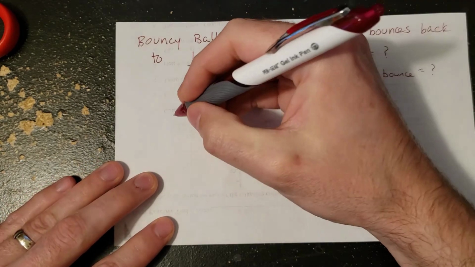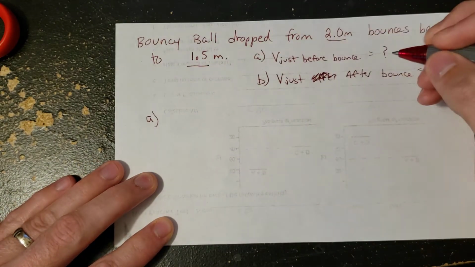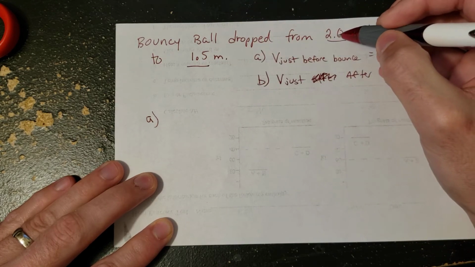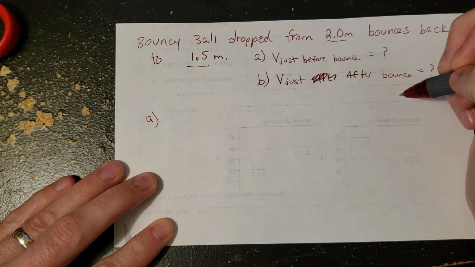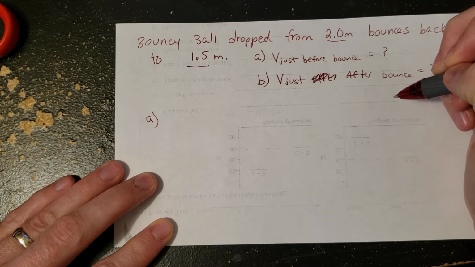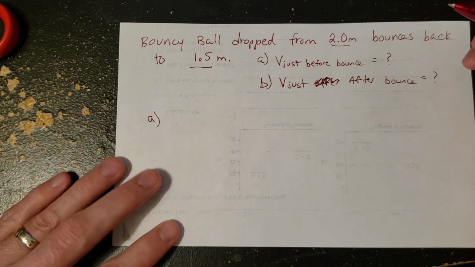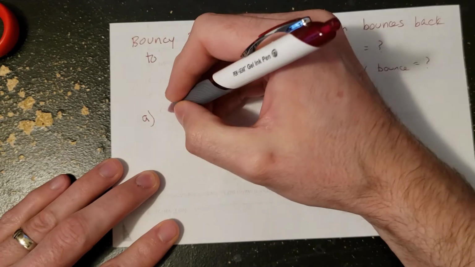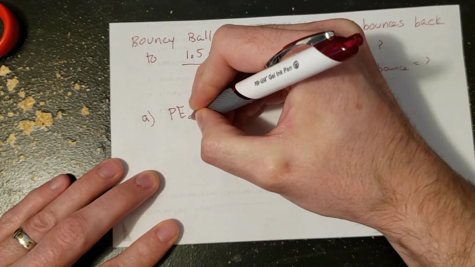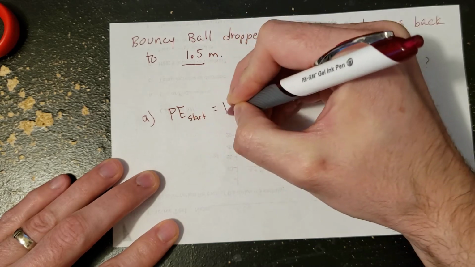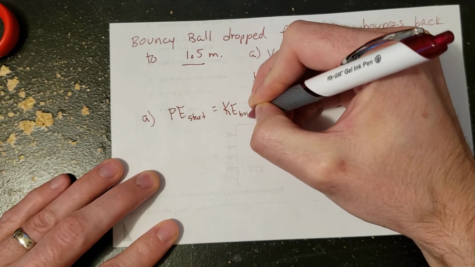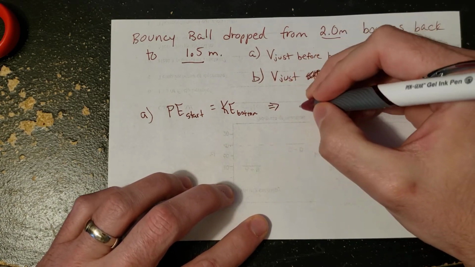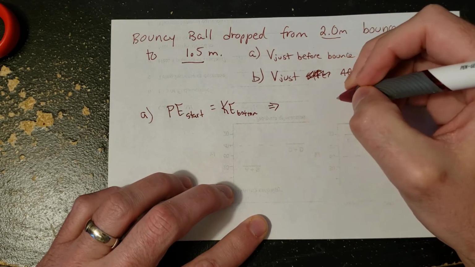So, one of the key things here is that as it goes from high to low, its potential energy is going to change into kinetic energy. And we are going to assume from the law of conservation of energy that all of the potential energy turns into kinetic energy. So that means that the potential energy at the start is equal to the kinetic energy at the bottom, right? And at the beginning, it was dropped from 2 meters.